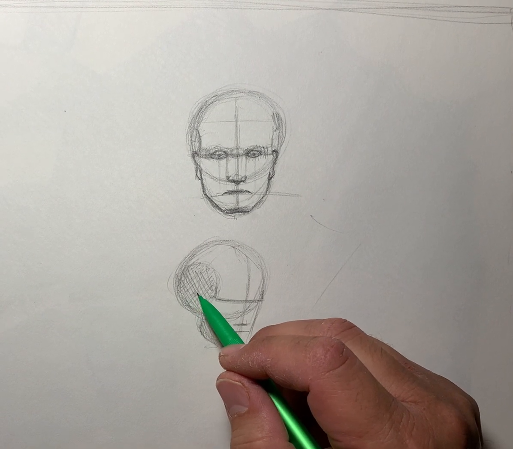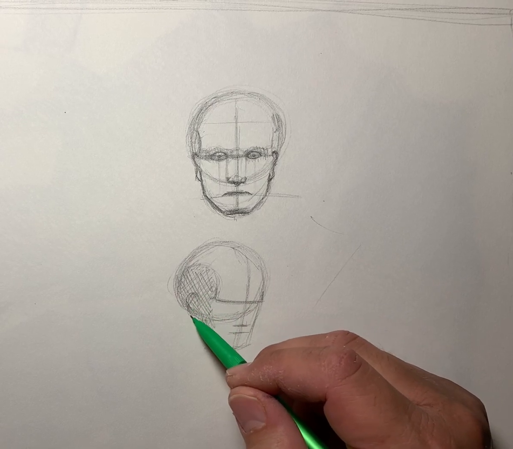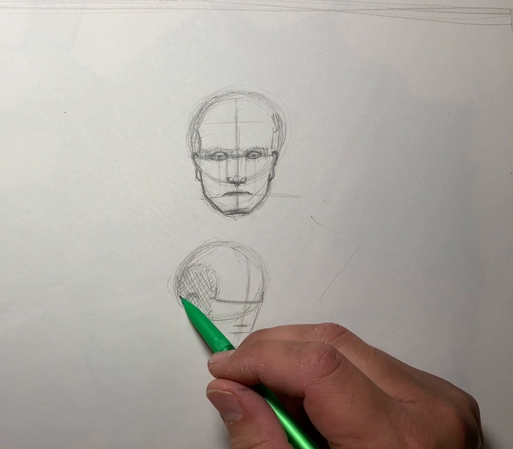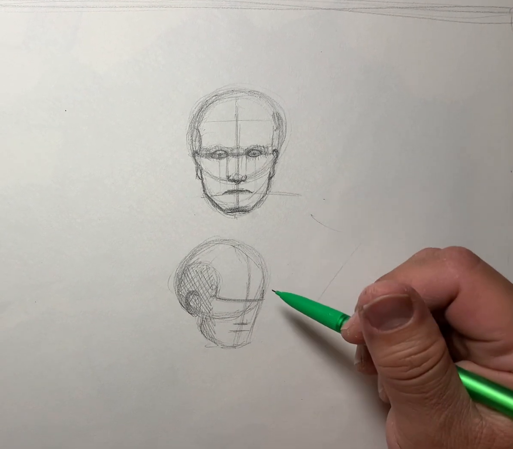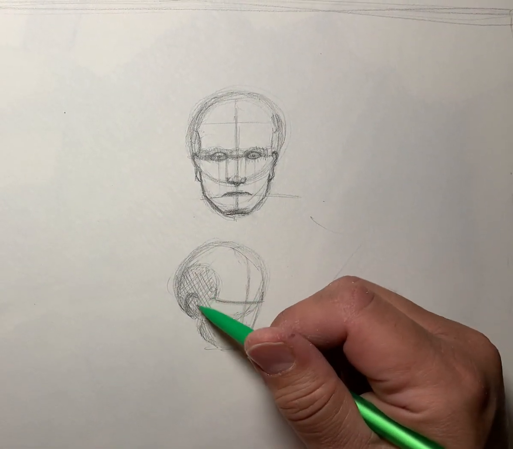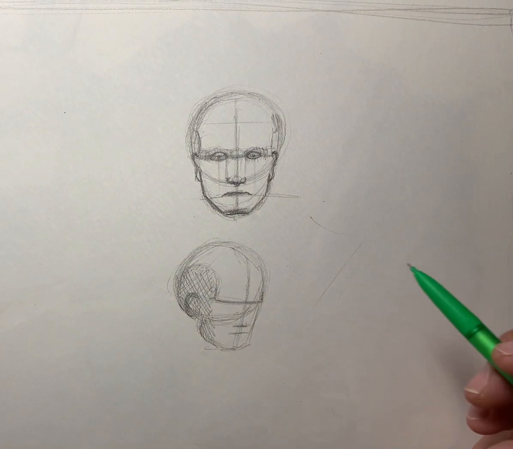Okay, and so your ear, again, the ear will still be in the same spot. Okay, and so as the head moves, those things stay consistent, so that's why it's easy to kind of map those out.